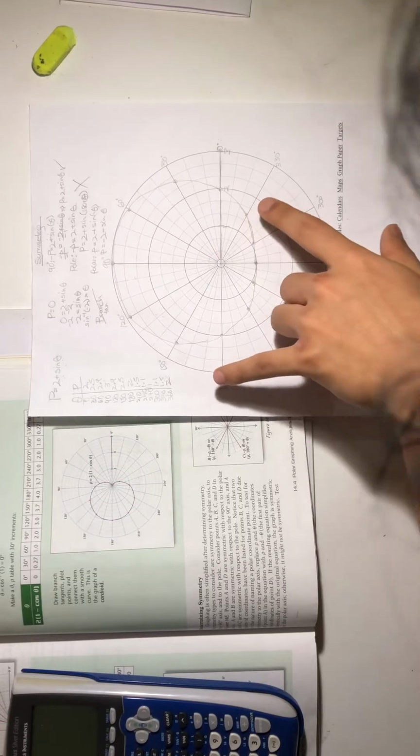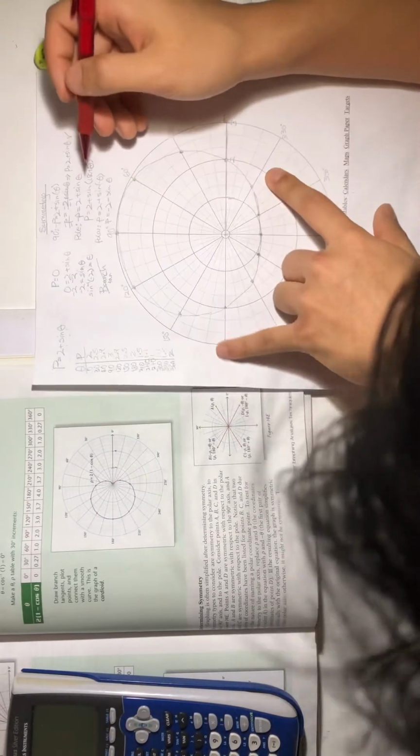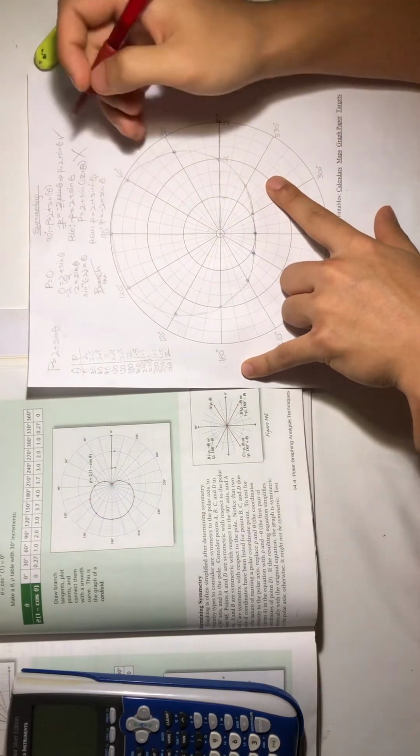So basically we would get this equation. Now even with this equation, it would not give us the same equation as we originally had.